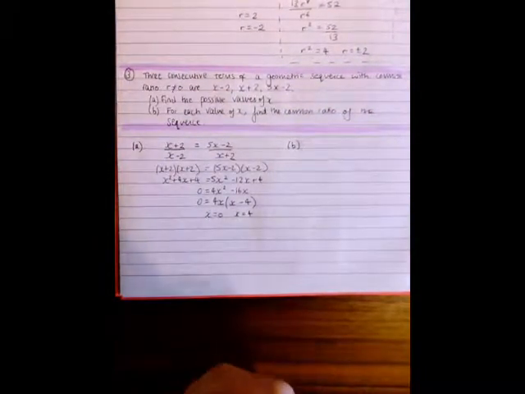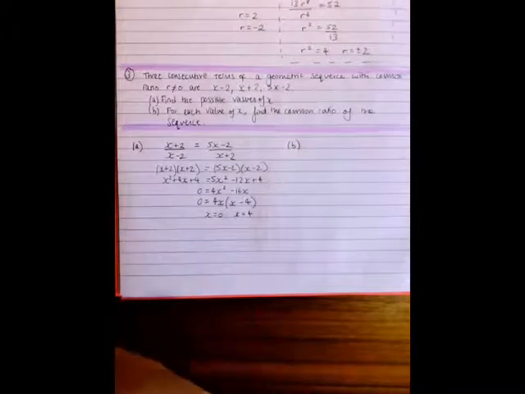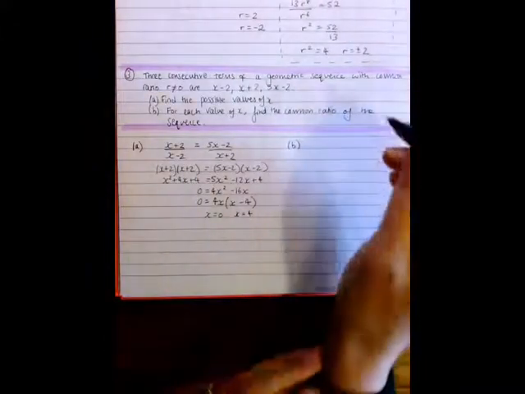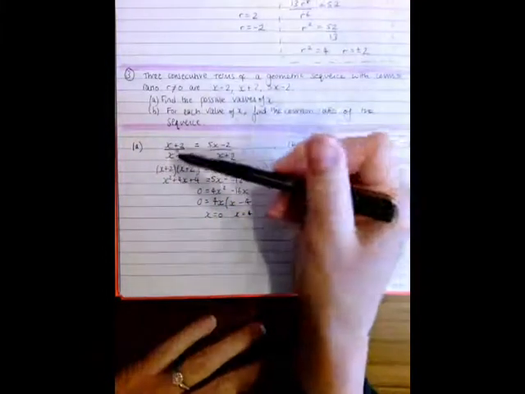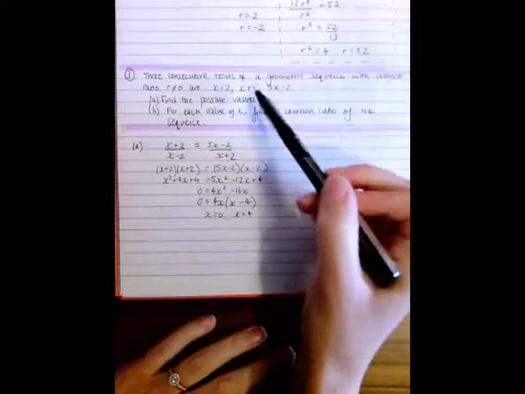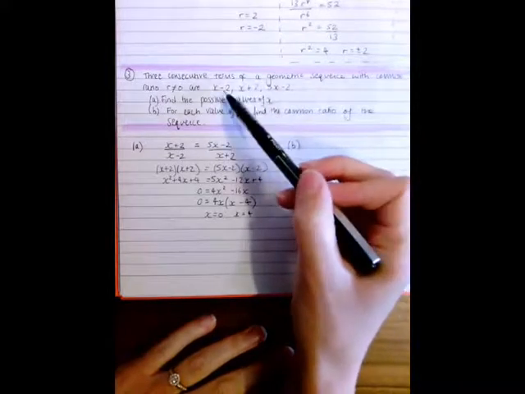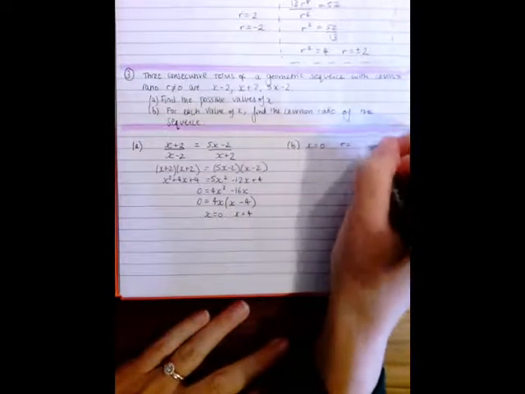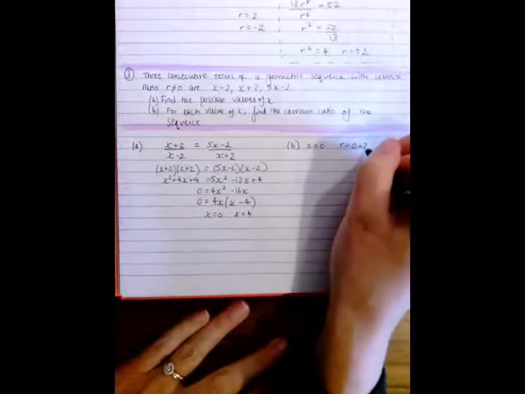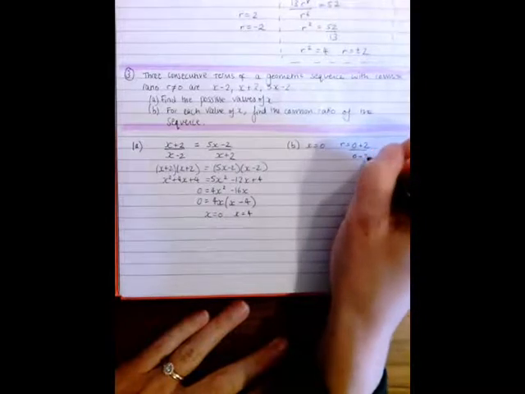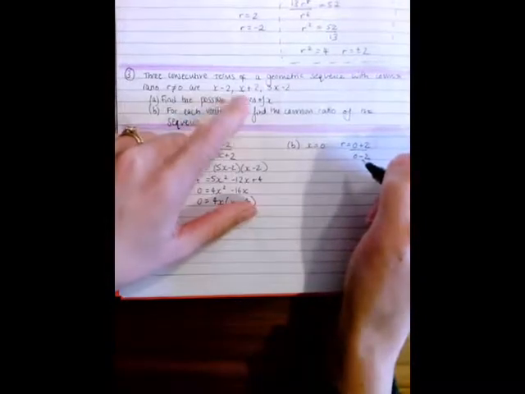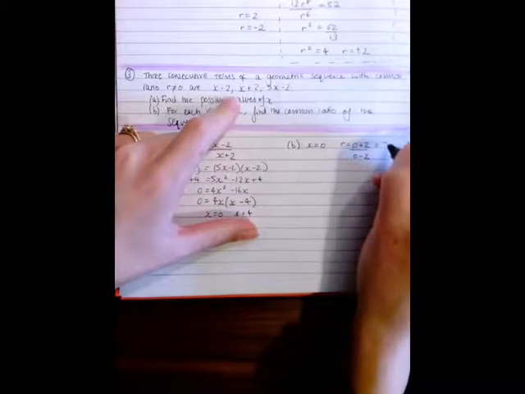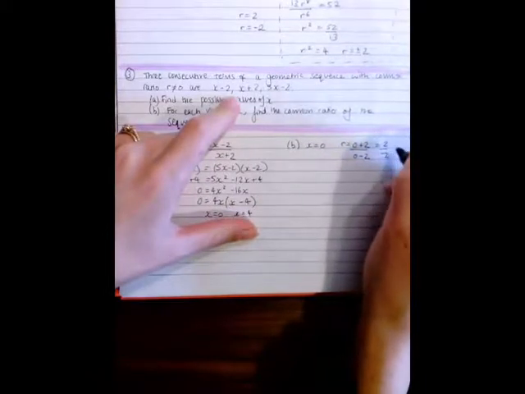Now for part B, it says for each value of x, find the common ratio of the sequence. Well, what we could do there is we could start generating some terms, or we could use what we've already done here. So we know that the common ratio would be x plus 2 divided by x minus 2. When x is 0, that would be 0 plus 2 divided by 0 minus 2, if I'm using these ones here, which would be 2 divided by minus 2, which is negative 1.